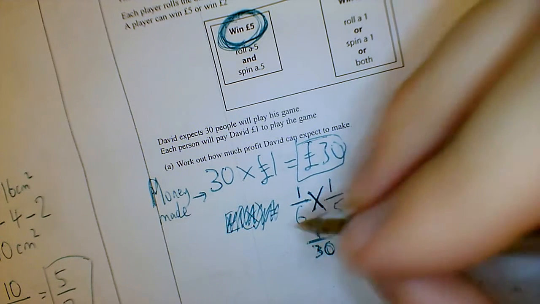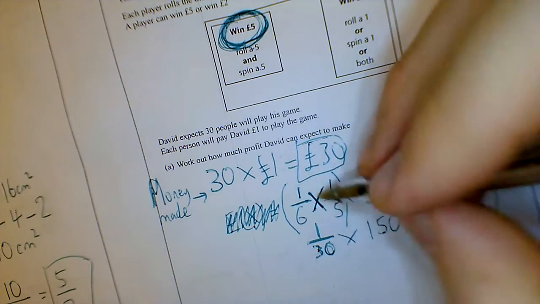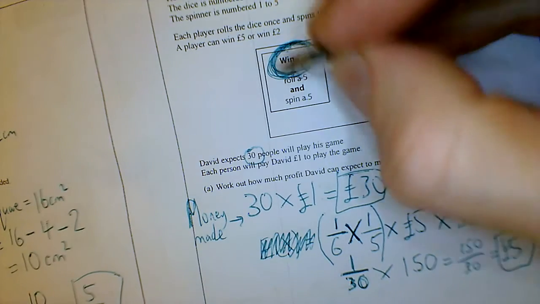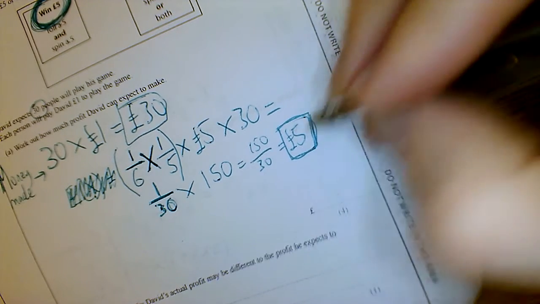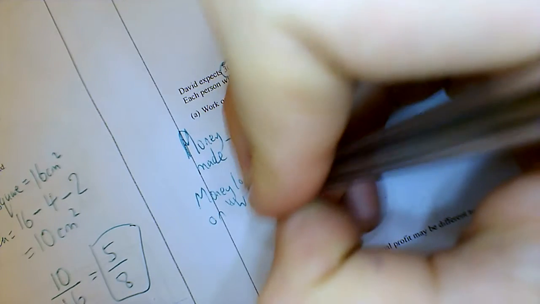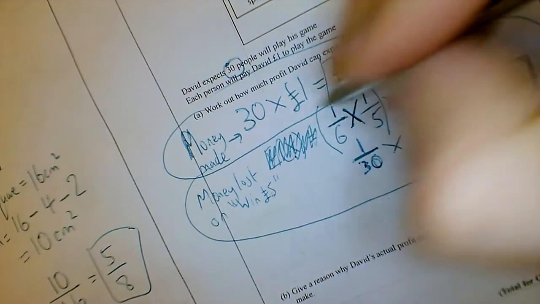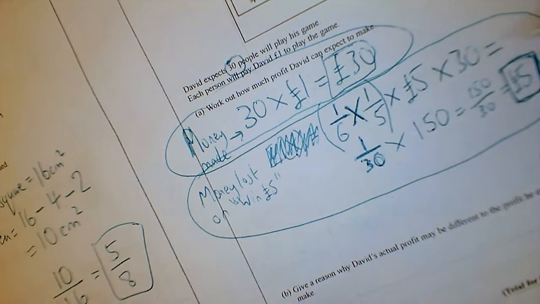I think the easier way of thinking of this is if the probability of rolling a 5 and spinning a 5 is 1 out of 30, and 30 people play, you'd expect one of them to win the £5. It's an expectation, it doesn't mean it'd definitely happen, but that's £5 gone. So this represents the money lost on the win £5 deal. We've got the money that he's made, and the money that he expects to lose on the £5 deal: 1 out of 30 people win £5, so that's £5 in total.